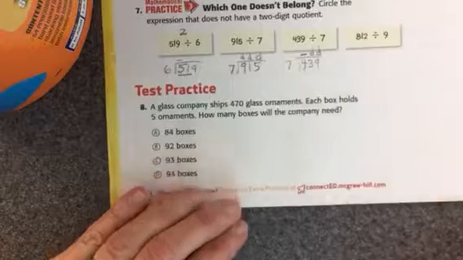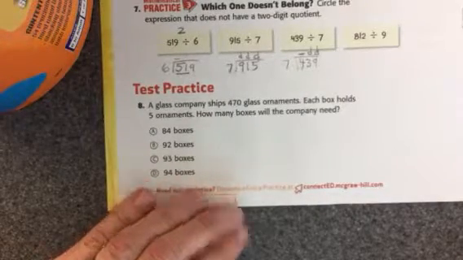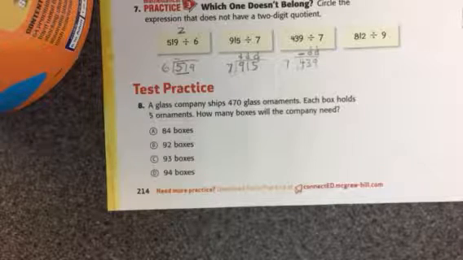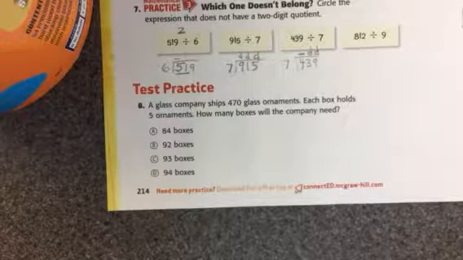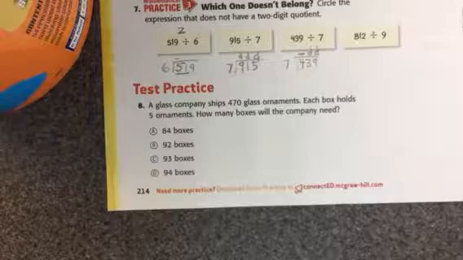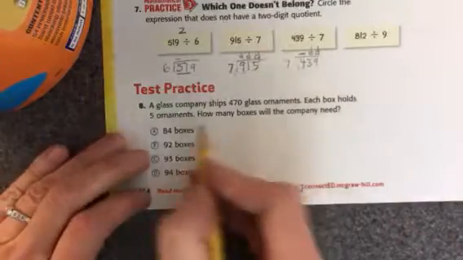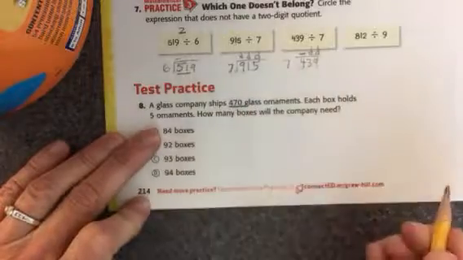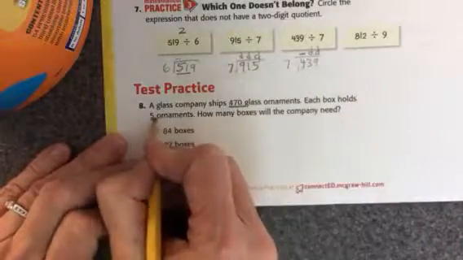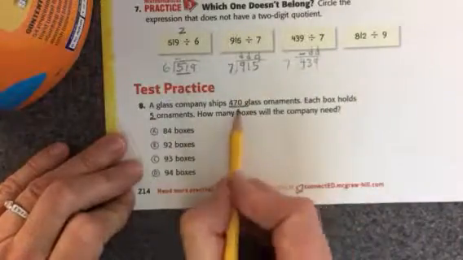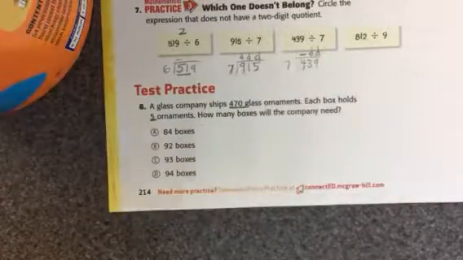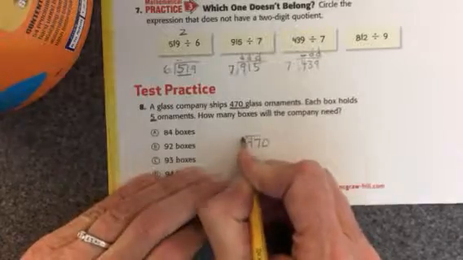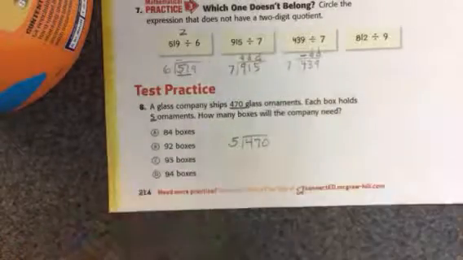All right, let's look at number 6. A glass company ships 470 glass ornaments. Each box holds 5 ornaments. How many boxes will the company need? All right, the glass company has 470 ornaments, and each box will hold 5. So how many boxes will I need? I'll need to do the division to find that out. So I'll want to write 470 divided by 5, and then figure out the answer.